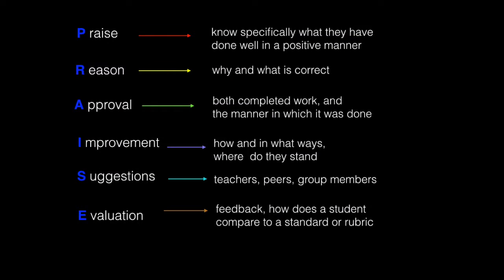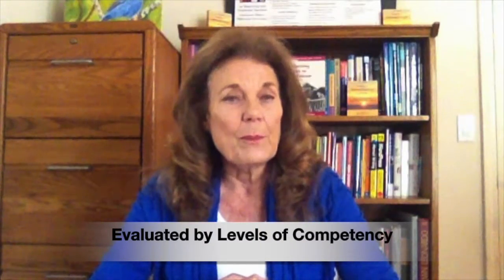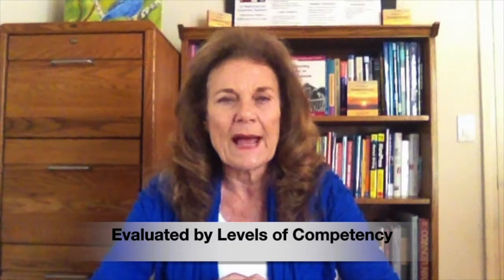And then the last is evaluation. It's very important that we do evaluate and give feedback, because there is a different standard for a test as opposed to homework, as opposed to doing creative type activities. And in the real world, we are evaluated by levels of competency. So this is another thing that we add in this area of reasons for praise.